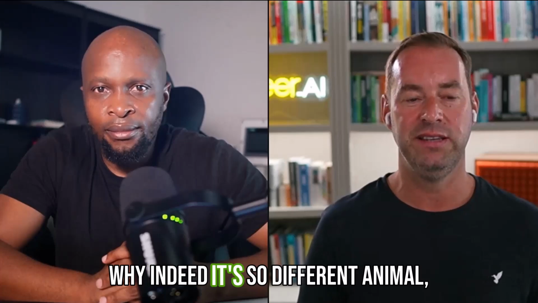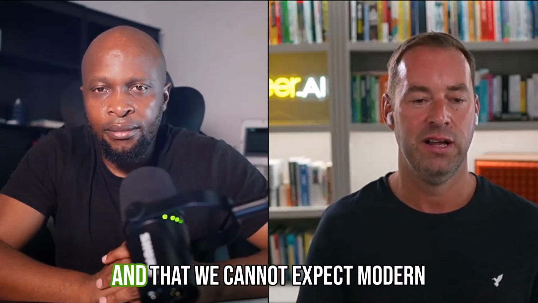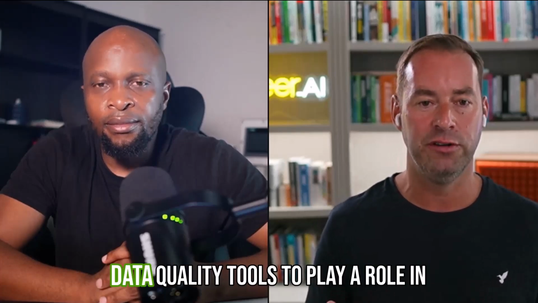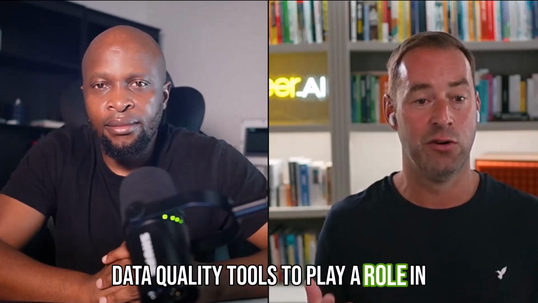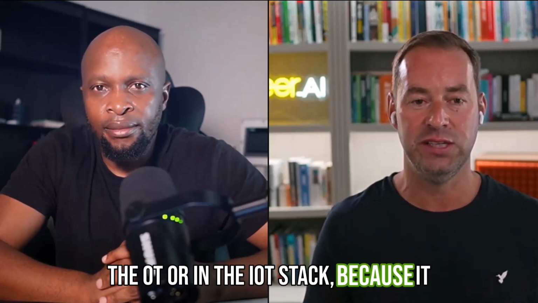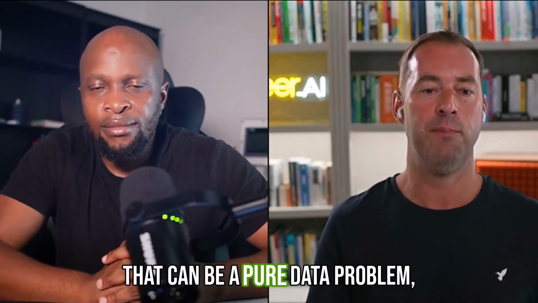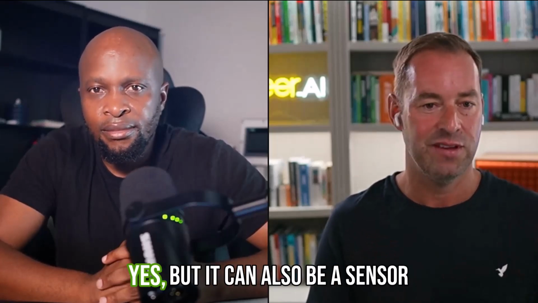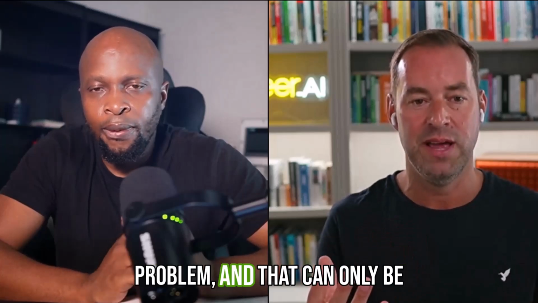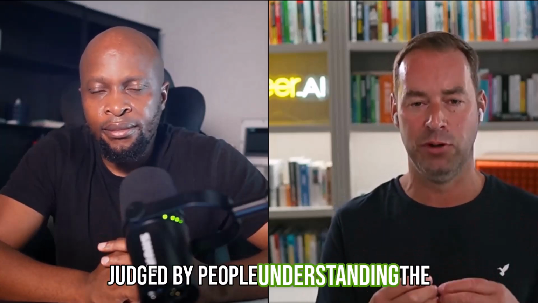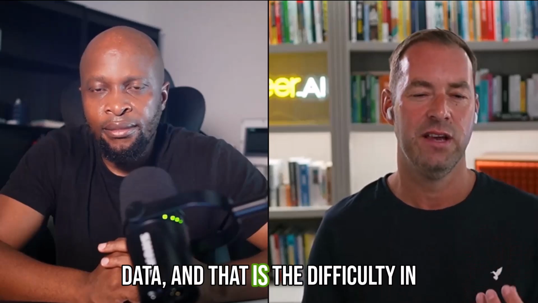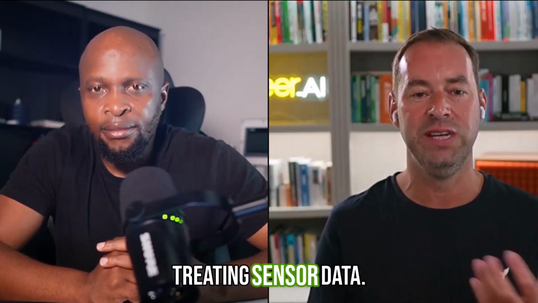And that is why it's such a different animal, and why we cannot expect modern data quality tools to play a role in the OT or IoT stack, because it has a dual role there. Like I said, it can be a pure data problem, but it can also be a sensor problem, and that can only be judged by people understanding the data. And that is the difficulty in treating sensor data.